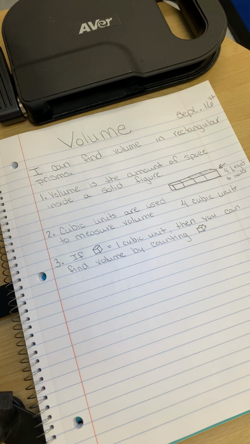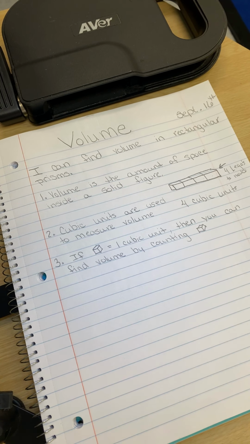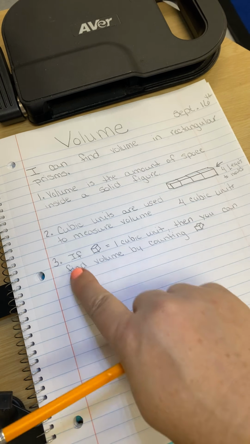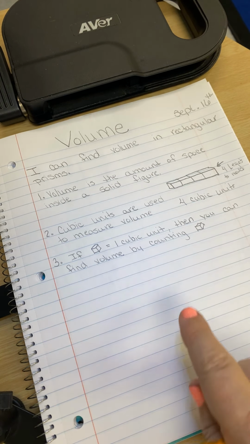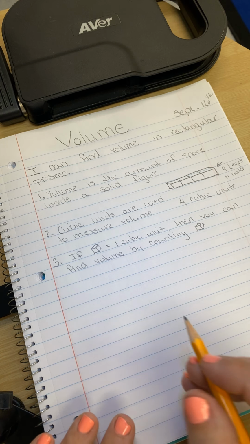We're going to try to draw some cubes. Do not stress at all if they're not beautiful. I'm not looking for beauty. I'm looking for you to understand that if a cube is 1 cubic unit, then what does that mean to you? All right, so here's what we're going to try to do. Like I said, it's not going to be beautiful, but we're going to try.